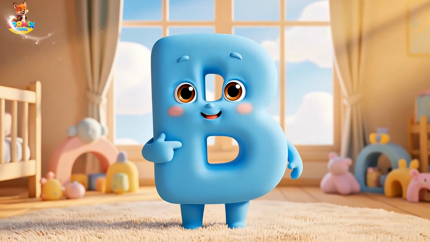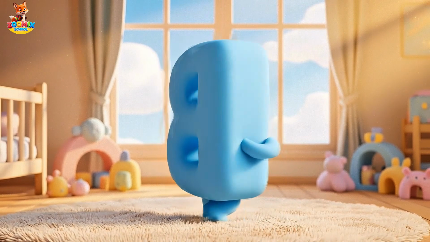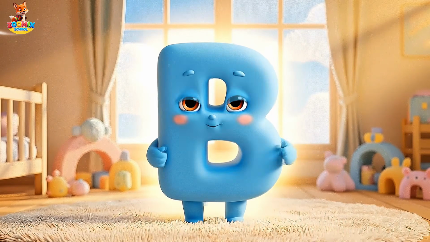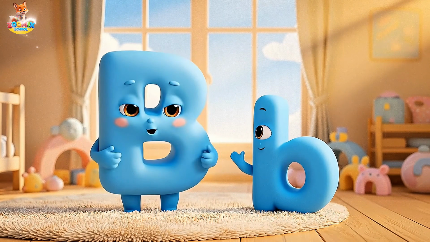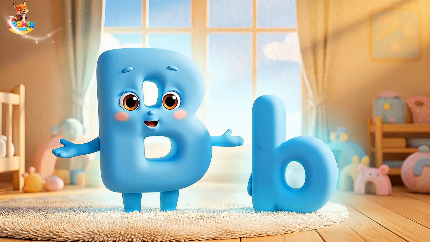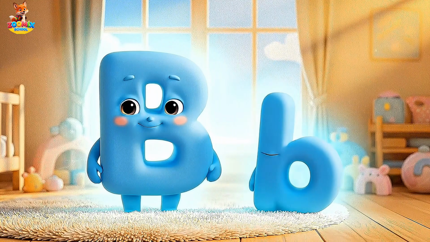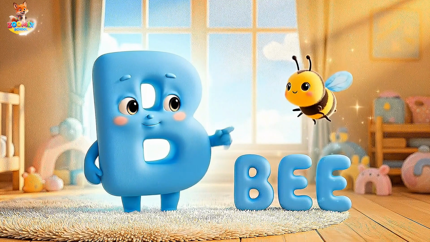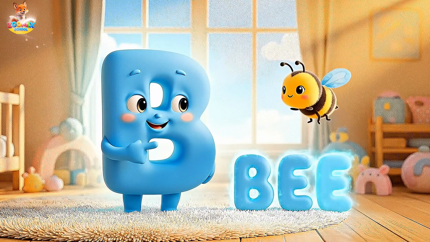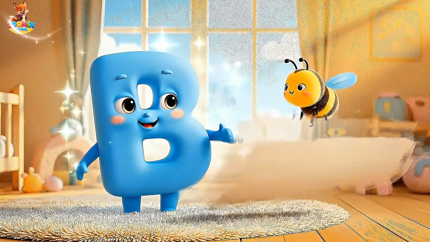Hi, I'm letter B, the second letter. Look at my shape. I have a friend. This is little B. Hi, I'm little B. We look different, but we are the same letter. We are B. B is in ball. B is in B. Let's write.